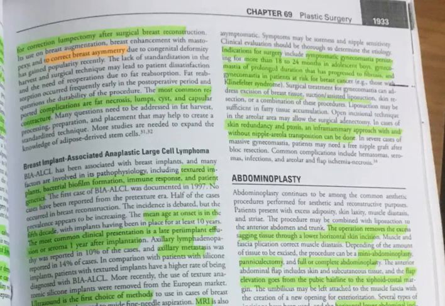Gynecomastia of prolonged duration that has progressed to fibrosis, and gynecomastia in patients with risk for breast cancer. Example, Klinefelter syndrome. So in Klinefelter syndrome, we have to do surgery for gynecomastia because it can lead to breast cancer. But as such, idiopathic gynecomastia is not a risk factor for breast cancer. That's an MCQ.